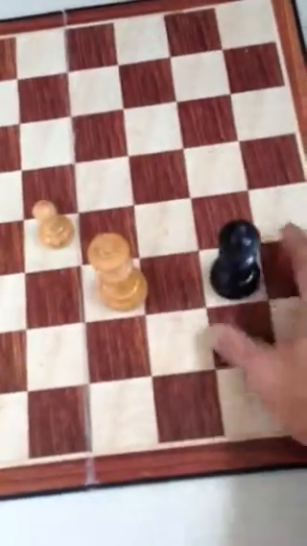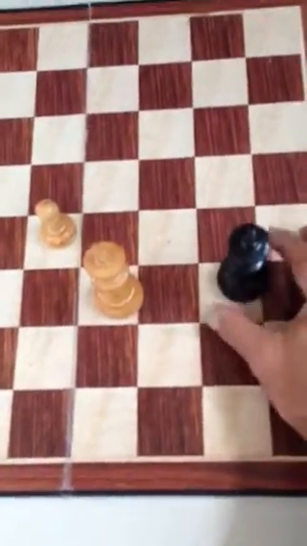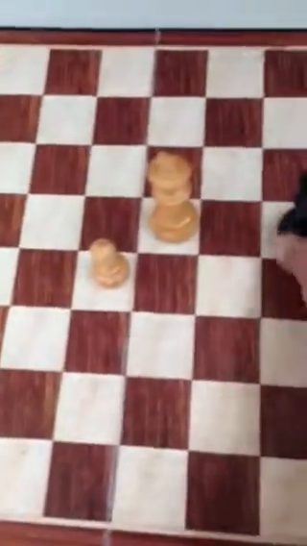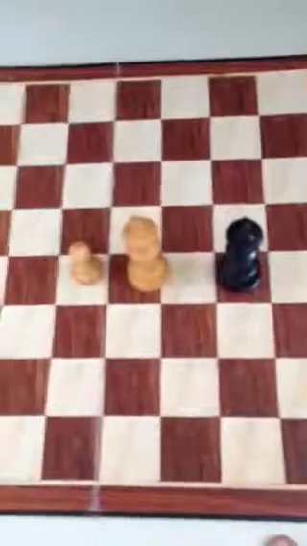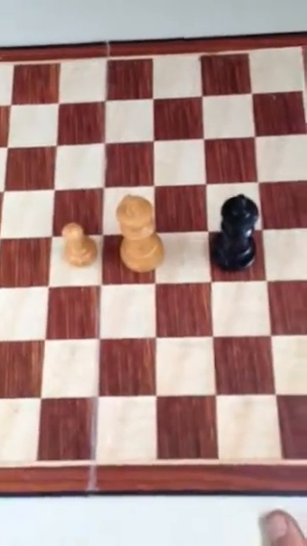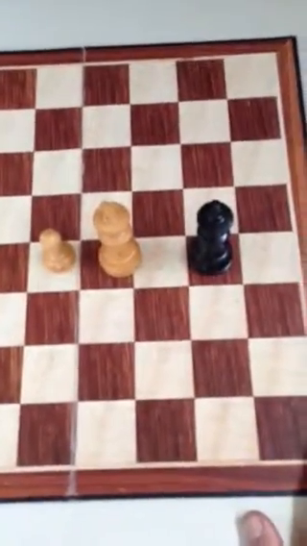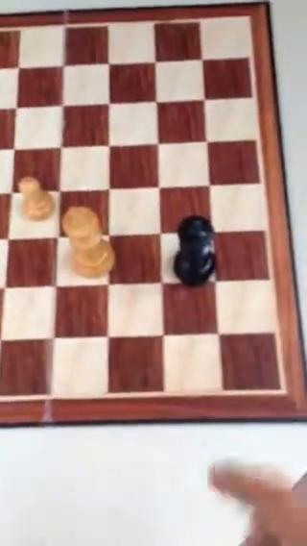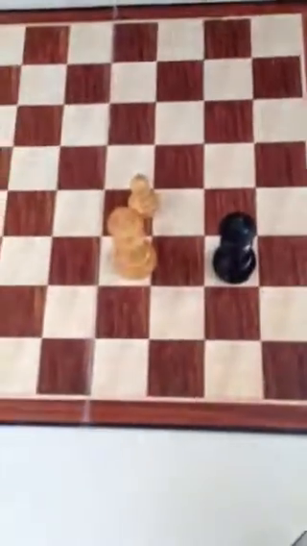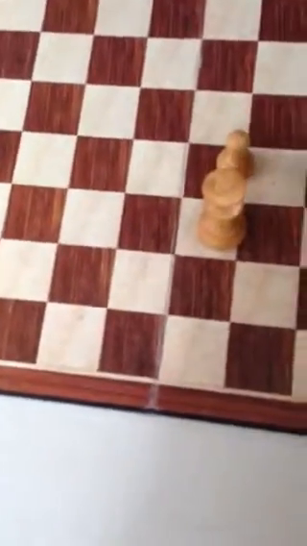Black goes here, white goes there. Black goes there. White goes this way, black goes this way. Again, white's not making forward progress. So, in order to make forward progress, he has to push the pawn. But by doing so, he winds up stalemating the king, which is a draw. So, white goes this way, black goes this way. Since he can't make forward progress with his king, he pushes the pawn there. And black stays in front of it.